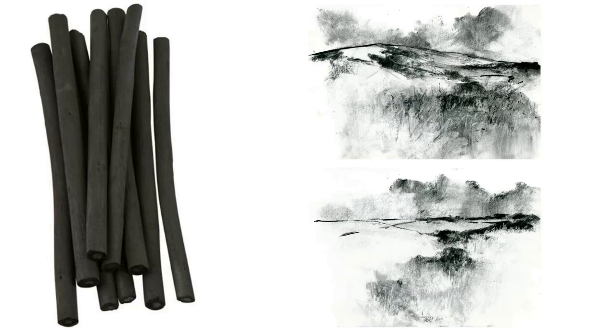And I do like the contrast. The reason I use the white paper rather than the toned paper with the charcoal is I want that maximum contrast between the white paper and the black charcoal.